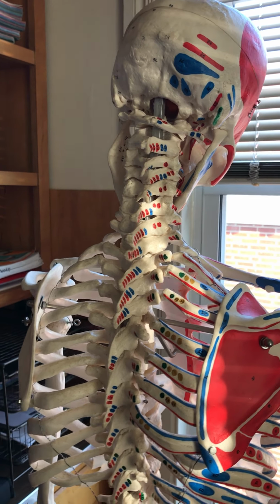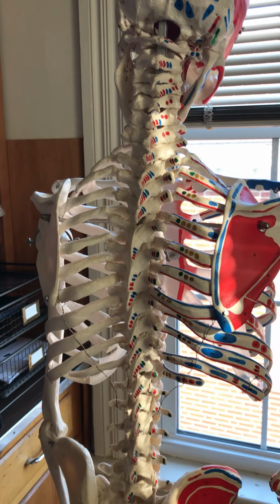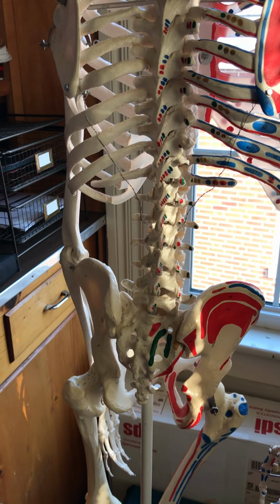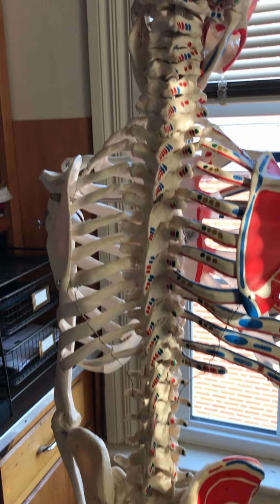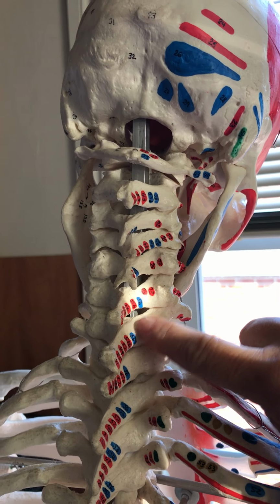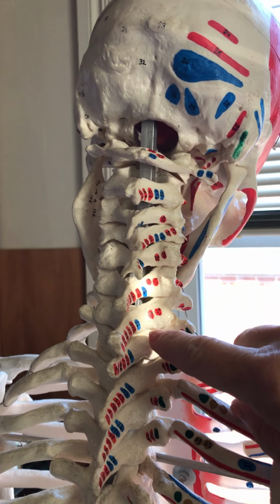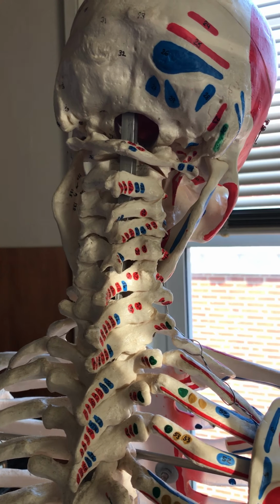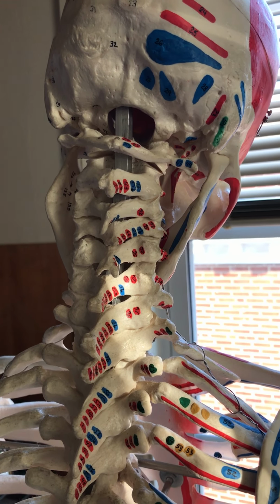So let's talk about some regions of the vertebral column. Your vertebral column has 5 different regions, and we start with cervical, which is going to be up towards the top. You should remember cervical as one of your body regions, and it has to do with the neck. And there are 7 cervical vertebrae.